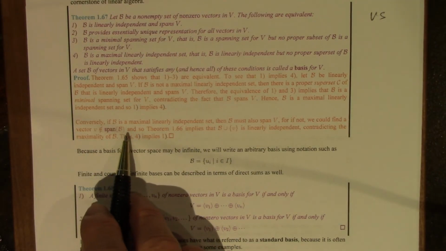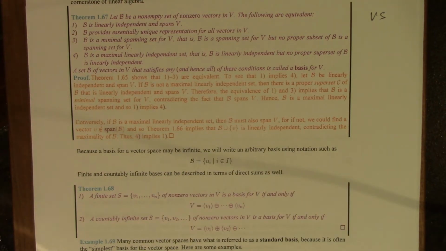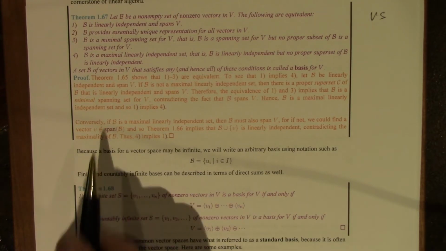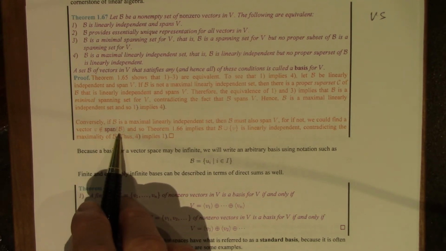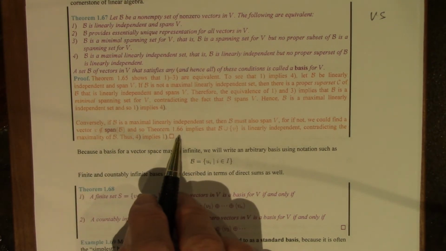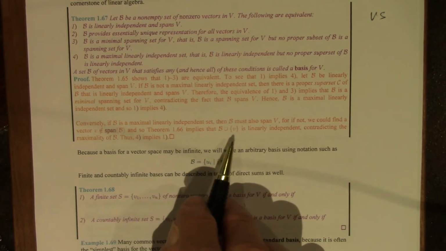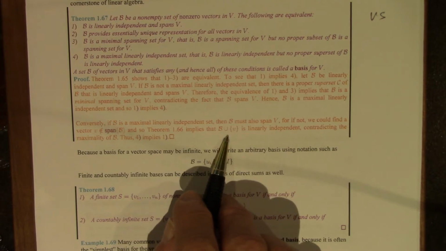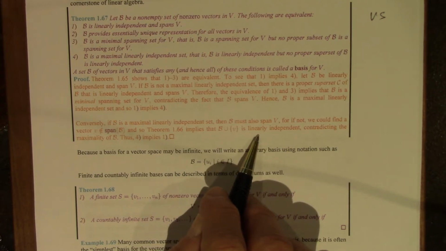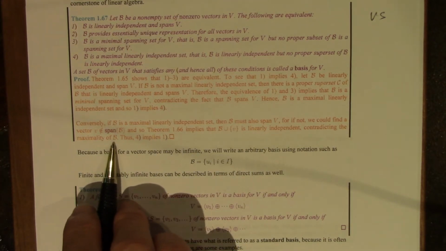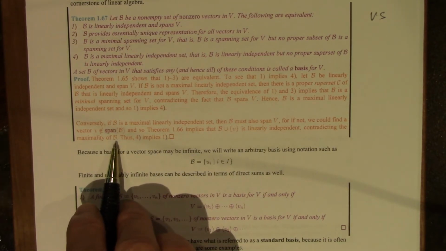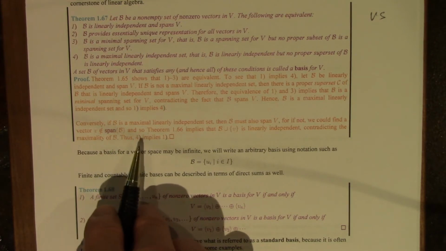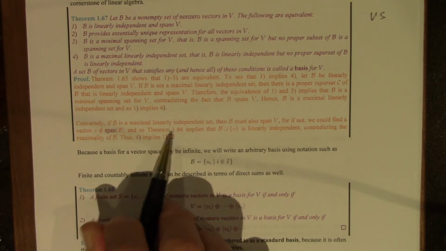Conversely, if B is a maximal linearly independent set, then it must also span, because if it didn't, there would be a vector little v not in the span of B, and then an earlier theorem told us that we can toss that new vector into B, make a larger set that's linearly independent, and that contradicts the maximality of B as a linearly independent set. And so 4 implies 1.